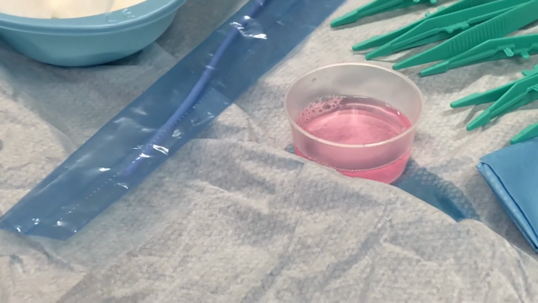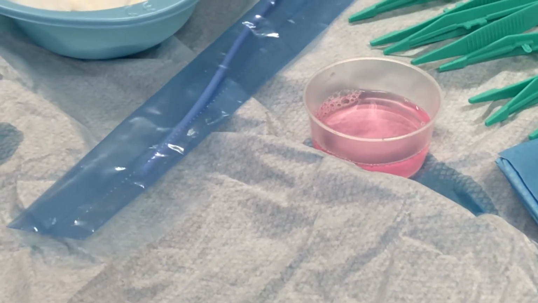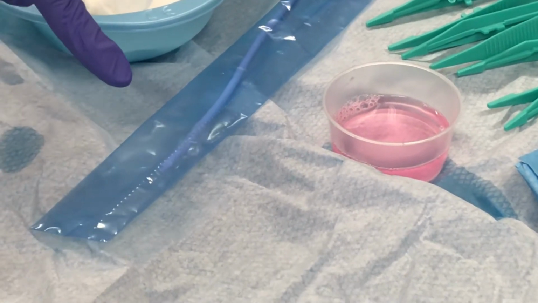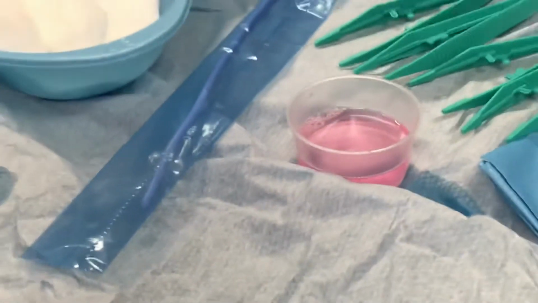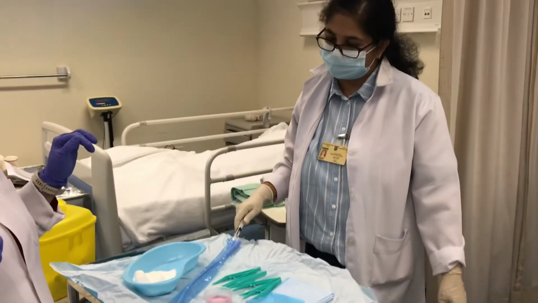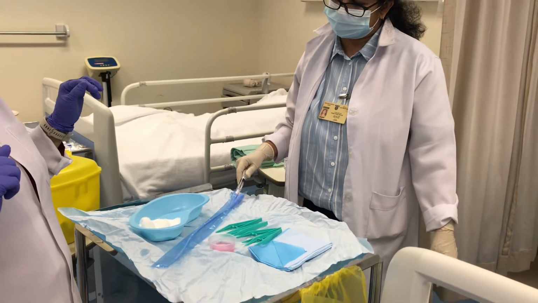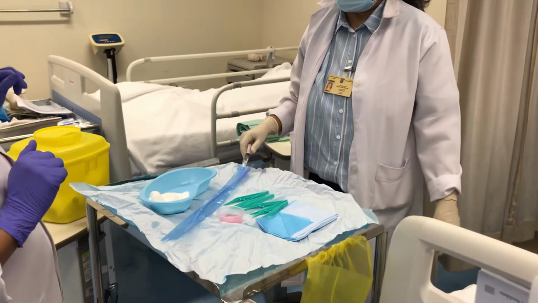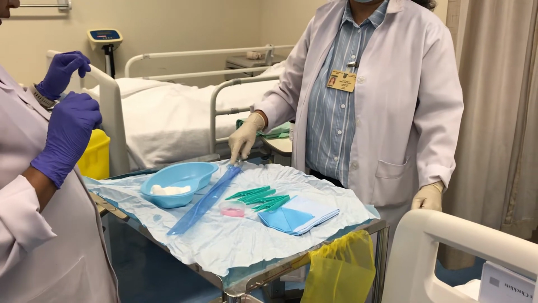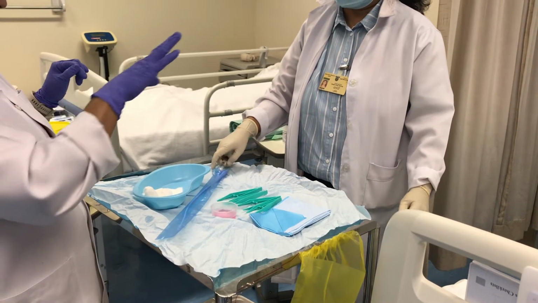You can see the bulb. Can you see the bulb is distending? It's working. Remove it. I will withdraw the balloon. Just to check, you can keep it like this or we'll take it out. No, we'll remove it.